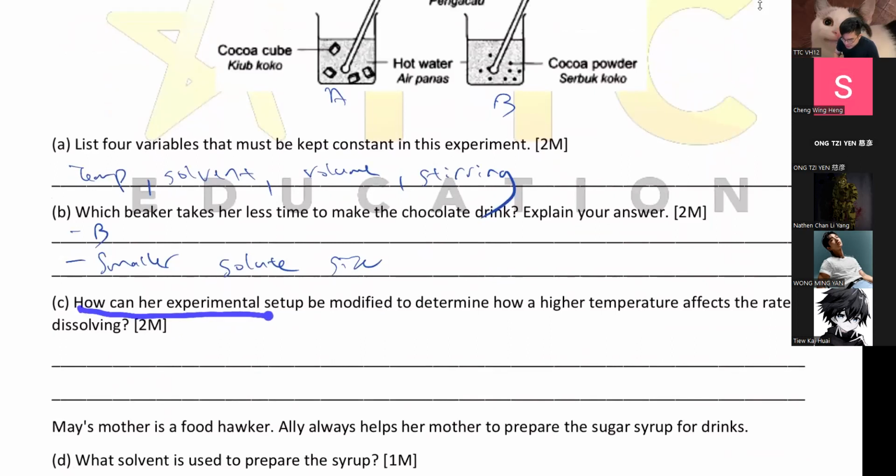How can her experiment setup be modified to determine how a higher temperature affects the rate of dissolving? How do you use the same experiment to test temperature? Both you put cocoa powder, okay, or cocoa cube lah, up to you. Cocoa powder in both beakers.